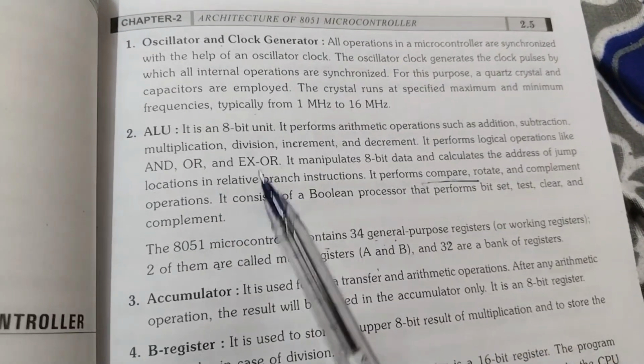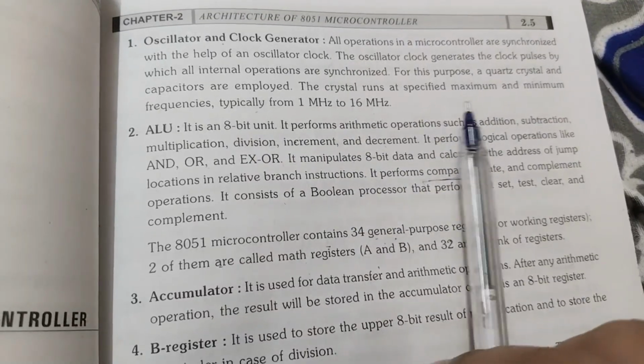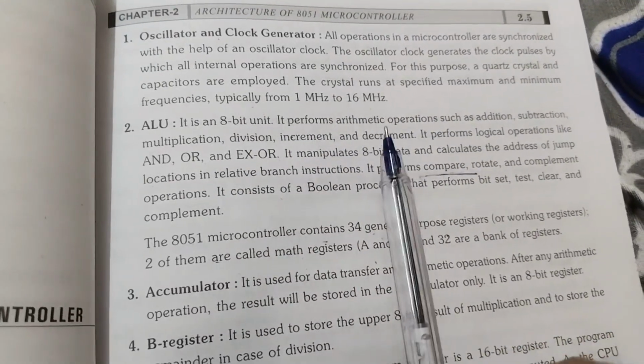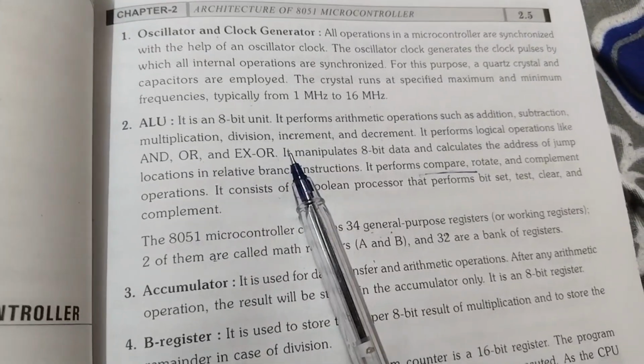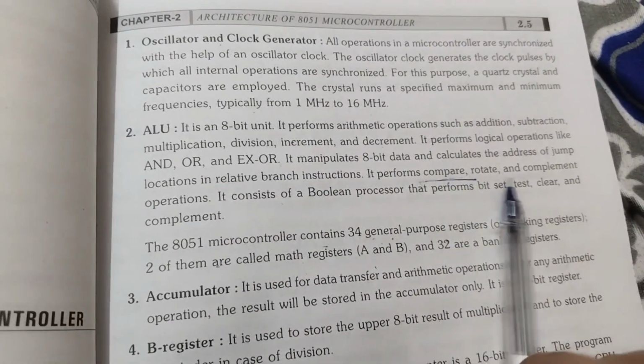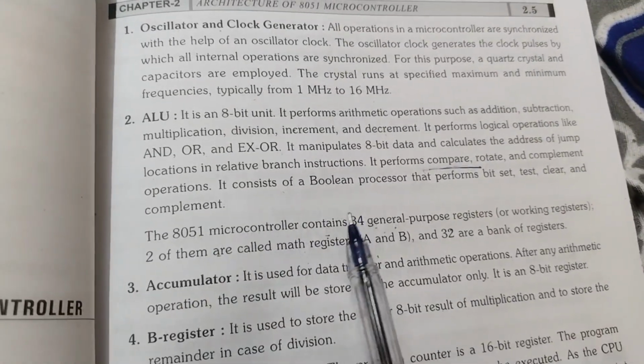Okay, so these are the points you have to cover. First one, it is an 8-bit unit. It performs all the arithmetic operations like addition, subtraction, multiplication, etc. Next, it also performs logical operations like AND or XOR. And it performs compare, rotate, and complement operations. Along with that, you have to write the 8051 controller.